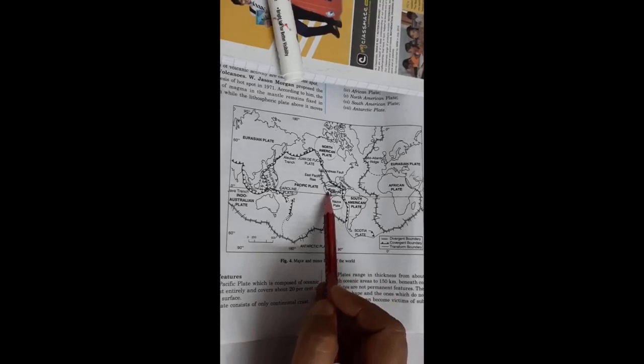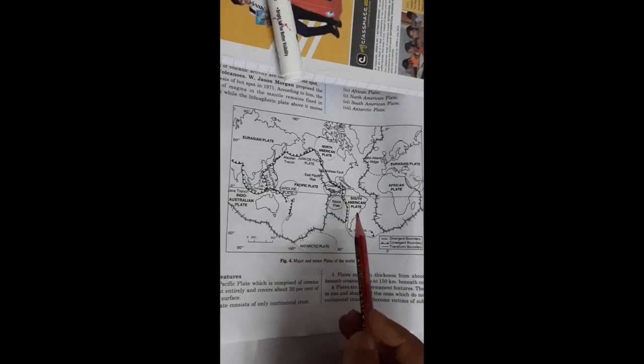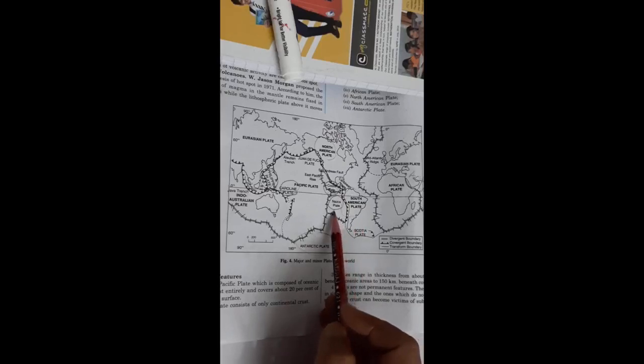Then there are some important minor plates. First is the Cocos plate. Cocos plate, you can see it is here. Second is Nazca Plate. It is between South America and Pacific Plate. The third is the Arabian Plate. It is somewhere over here.